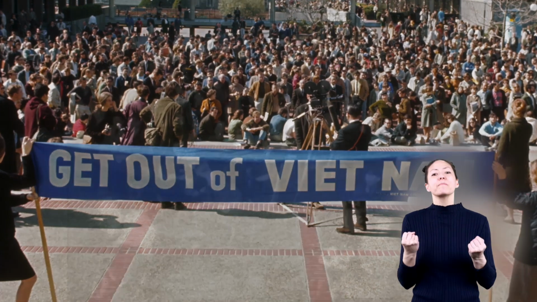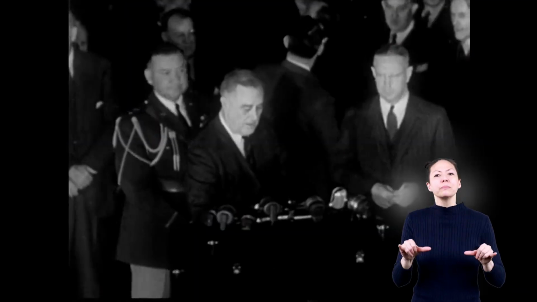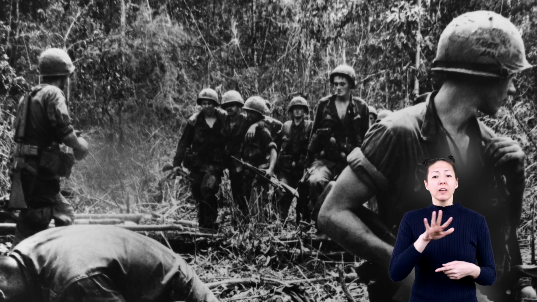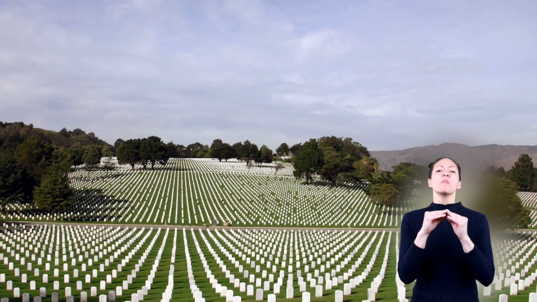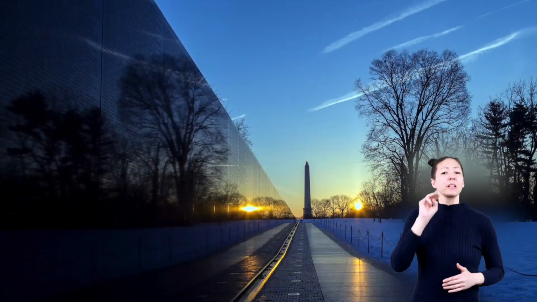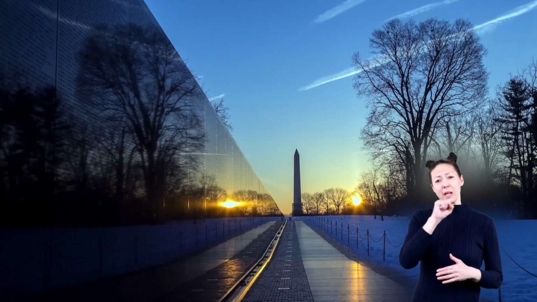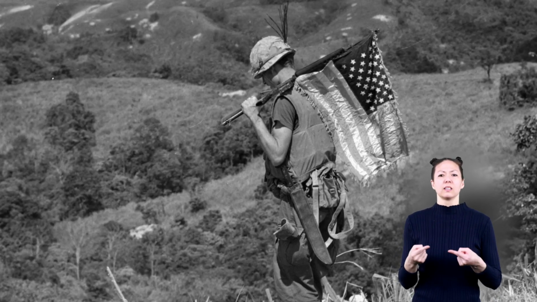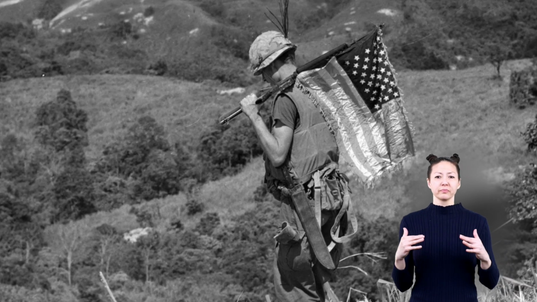It was also a time in which many who went to fight were drafted by a lottery system, which selected men and required them to join the military. Over 58,000 American troops died during the war, with more than 300,000 wounded, and it was estimated that millions of Vietnamese civilians and troops died as well. It is also estimated that 75,000 Americans are severely wounded as a result of the Vietnam War.